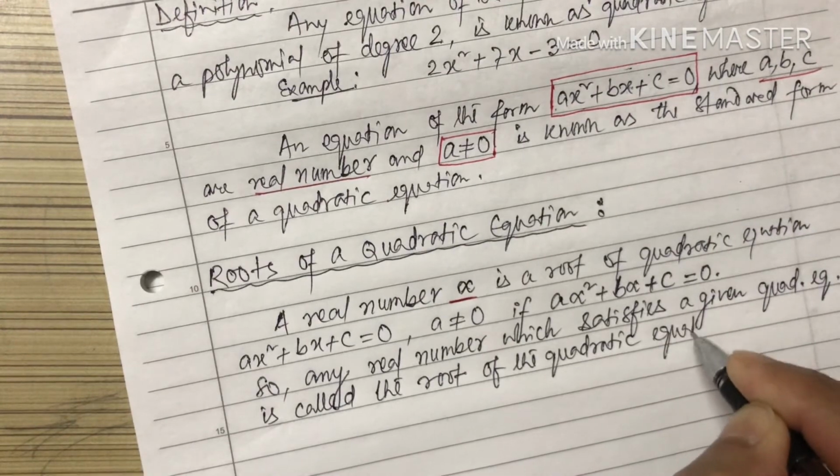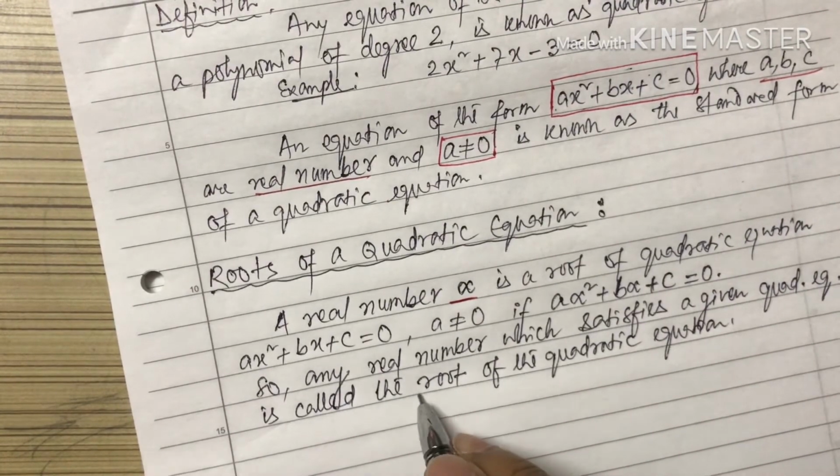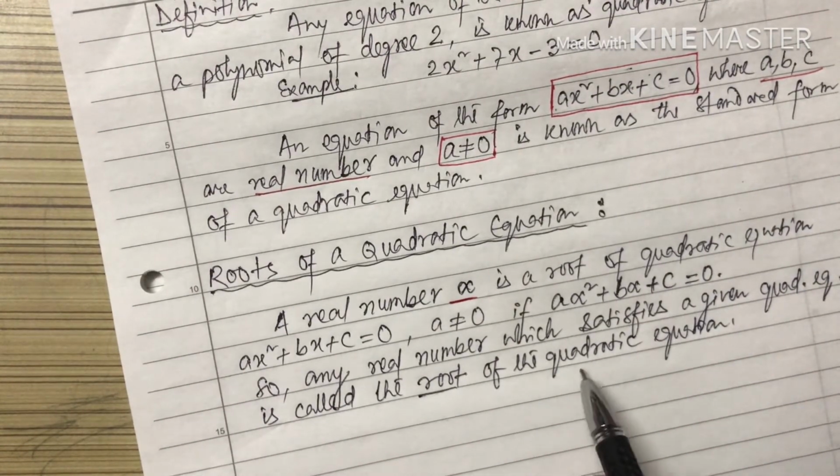Okay, this is how we define root of quadratic equation.